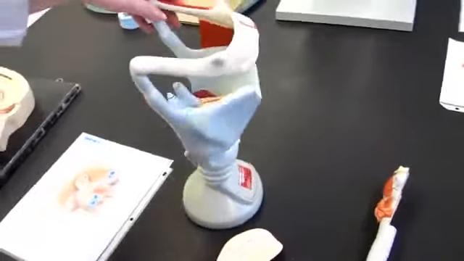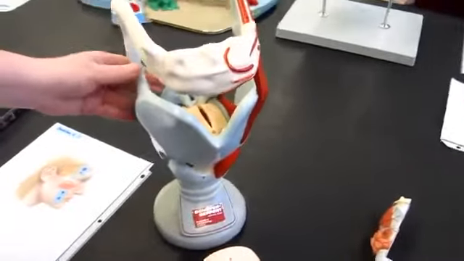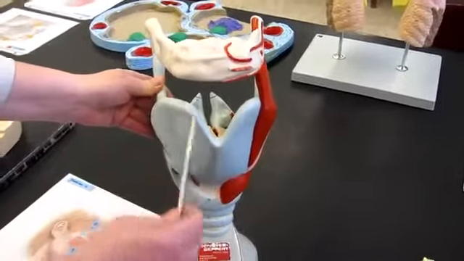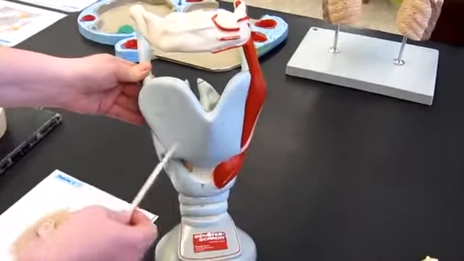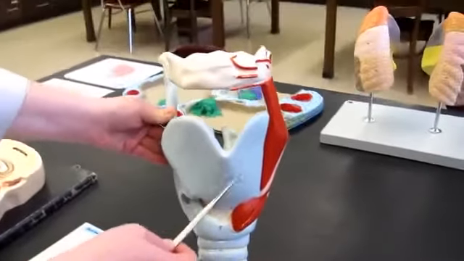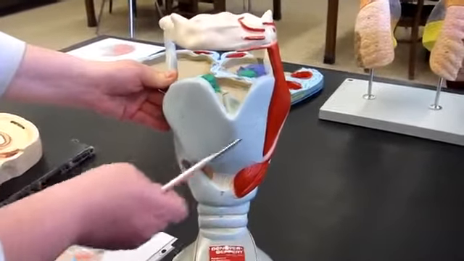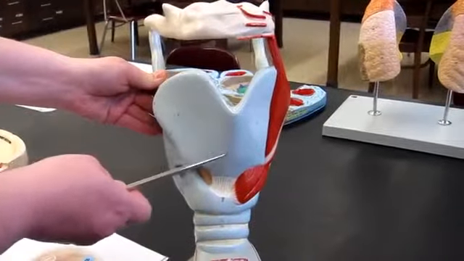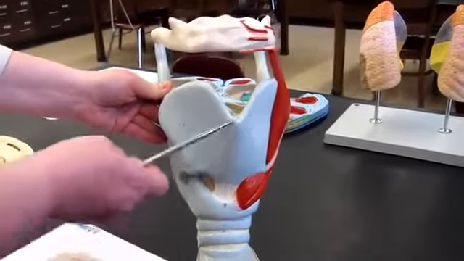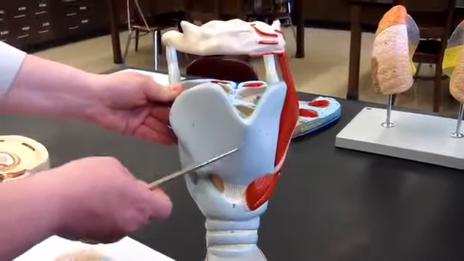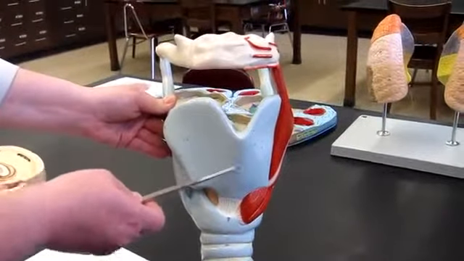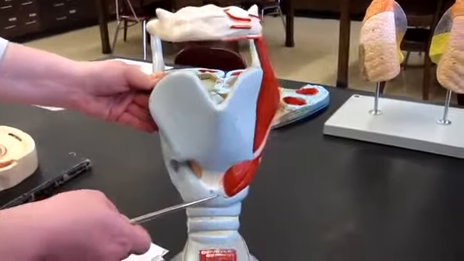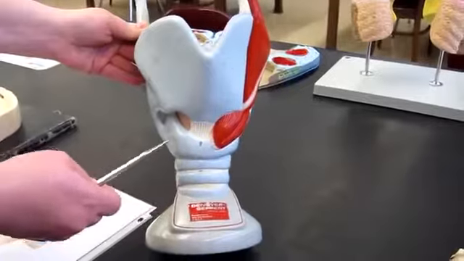Here's our model of the larynx. We'll turn it around to the anterior view first. Here's the hyoid bone. Okay, and here's the thyroid cartilage. Okay, and that's kind of a shield-shaped cartilage. This is going to have a more prominent anterior component. In males, that's what actually produces the Adam's apple that you see in males. Okay, the next one inferiorly is the cricoid cartilage.